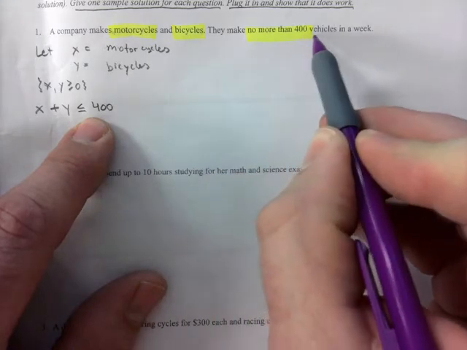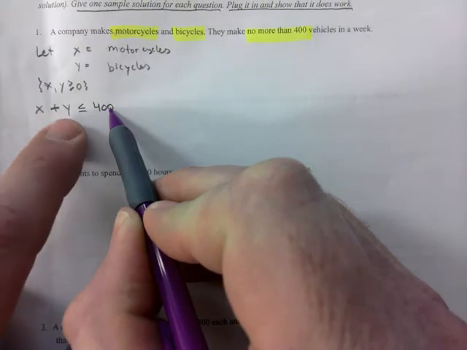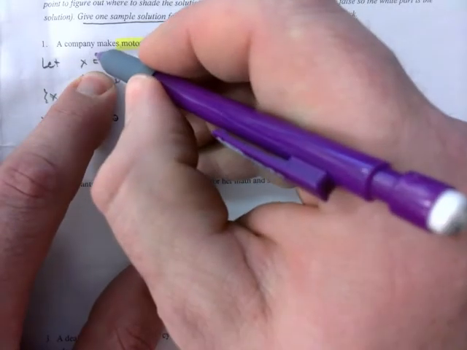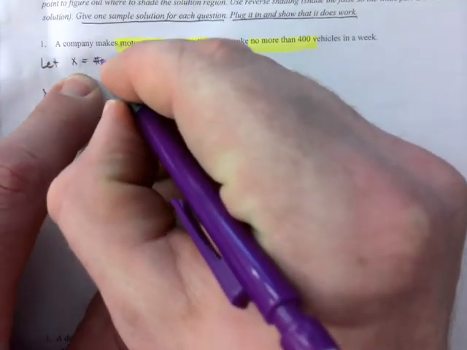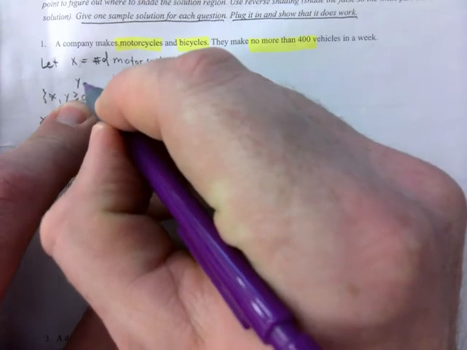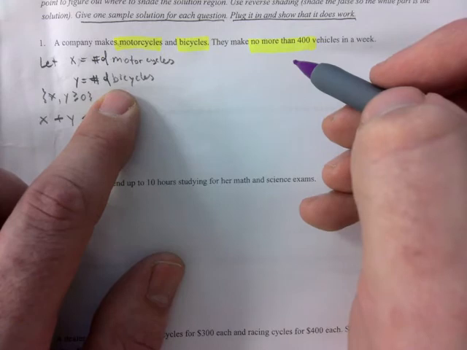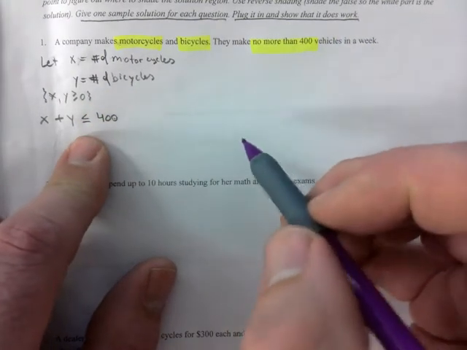And this is the trick here. What is 400? 400 is the number of vehicles. So it does make sense that this is the number of motorcycles and the number of bicycles, right? So I will go back up here and be more specific. I should have given myself a bit more space, but I will do this. Y is the number of bicycles. So it's not just Y. You need to be specific, like what is it? The number of. Okay, got it.